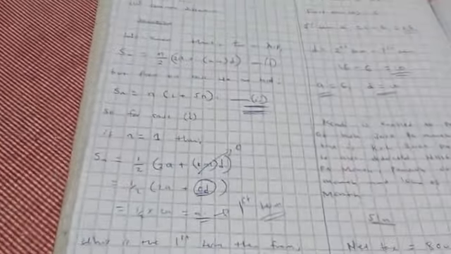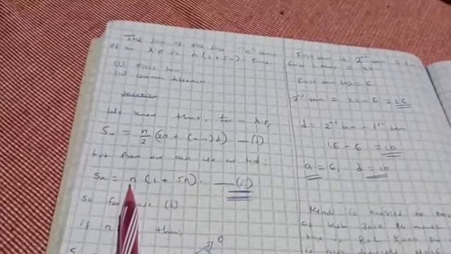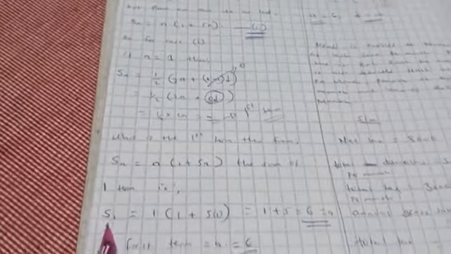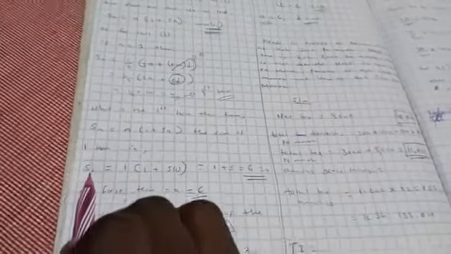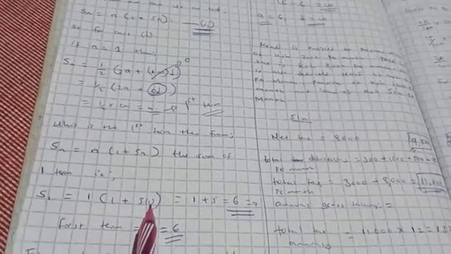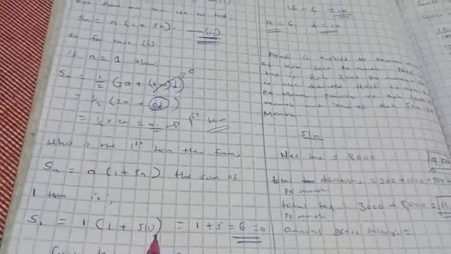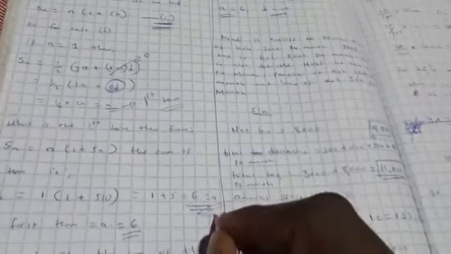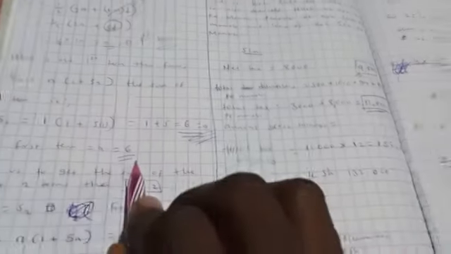So it means that in the second case, this is the sum of n terms, and if we replace n here with 1, then it should give us the first term. That is the first algorithm we have developed. So S1, the sum of the first term, will give us 1 times (1 plus 5 times 1), which simplifies to 1 times 6, which is 6. So in this case, our first term a is 6.